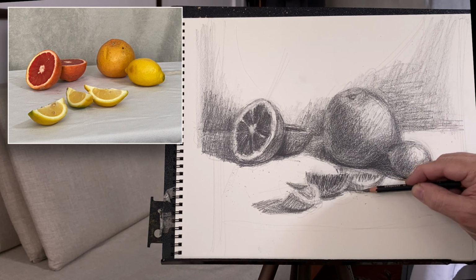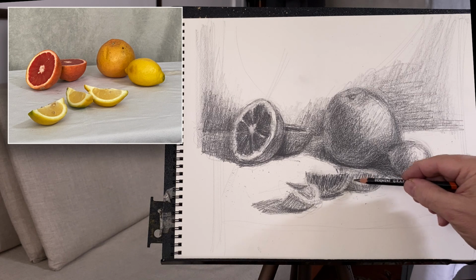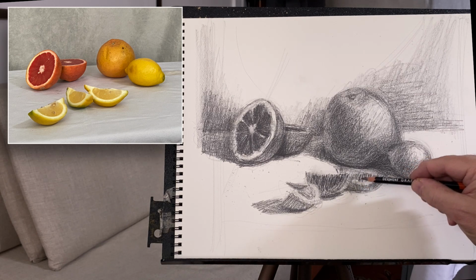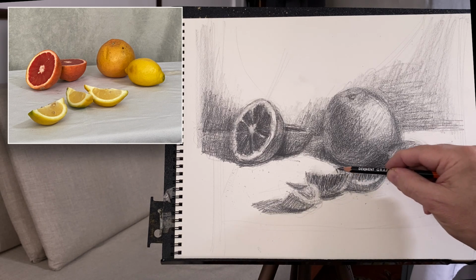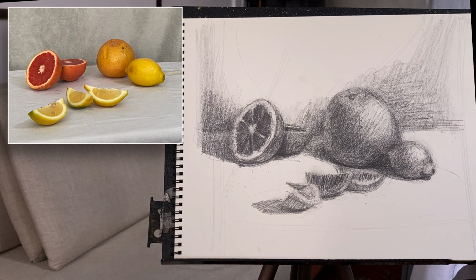The skin is rather dark, even though it's yellow. I want to make a lot of that contrast if I can, without getting too dark in the area of the pulp or flesh.